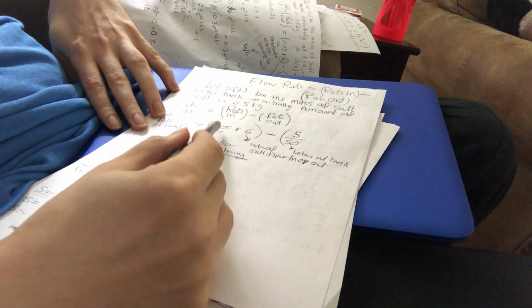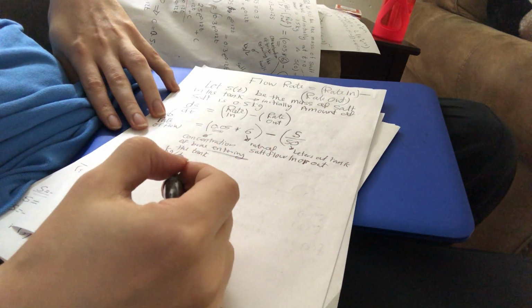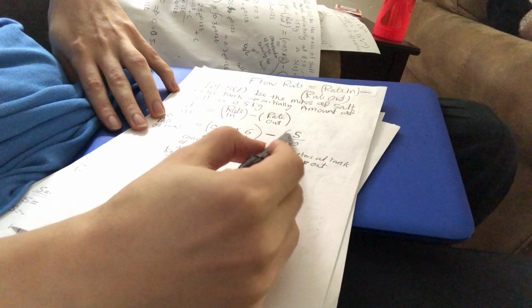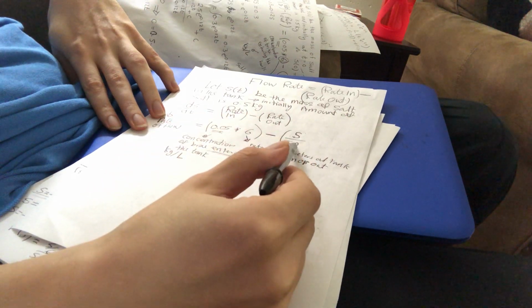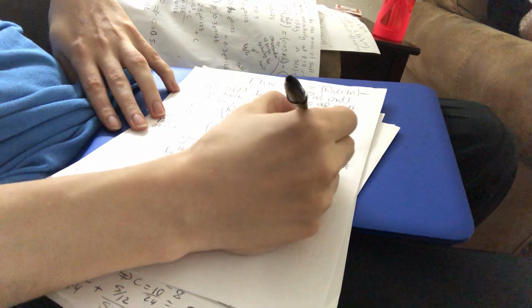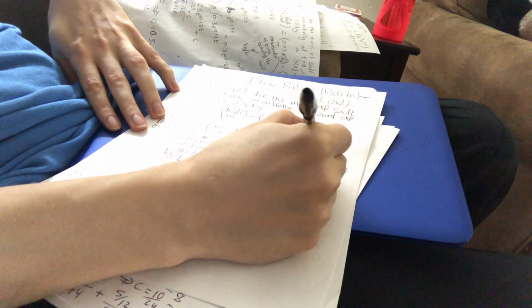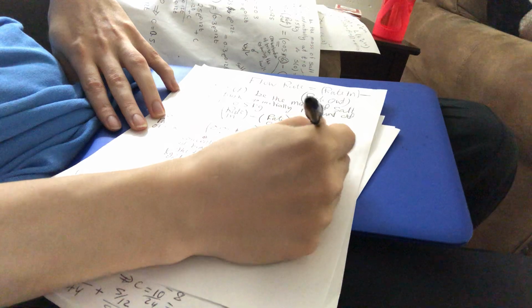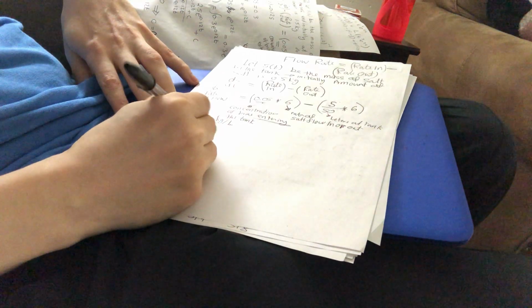Remember, this number has to be kg per liter, so the amount of salt, kg, per 50, the size of the tank, and that's given in the question, times 6, which is the rate of salt, again, in and out. So now we have ds over dt.